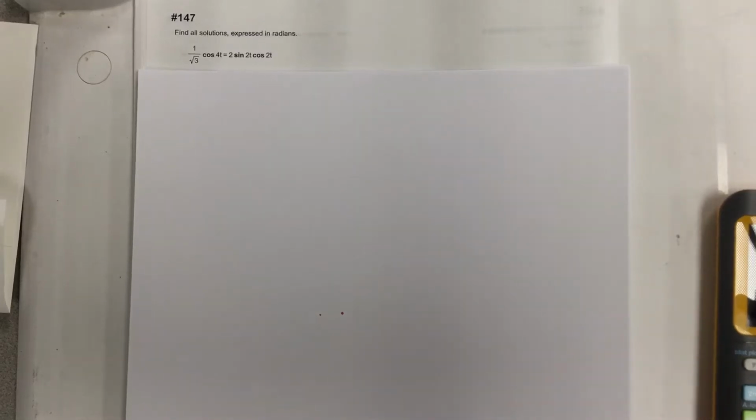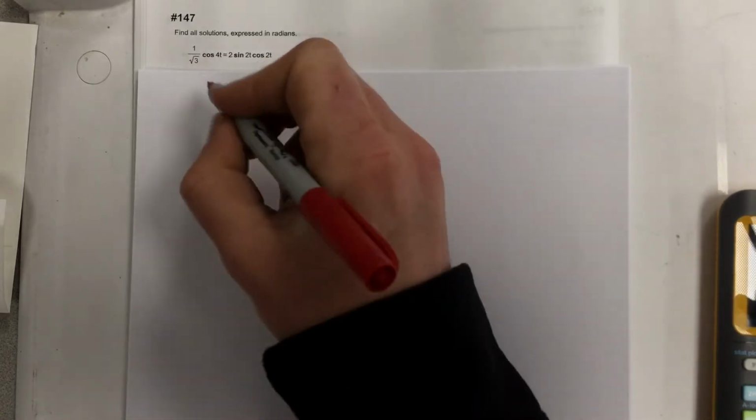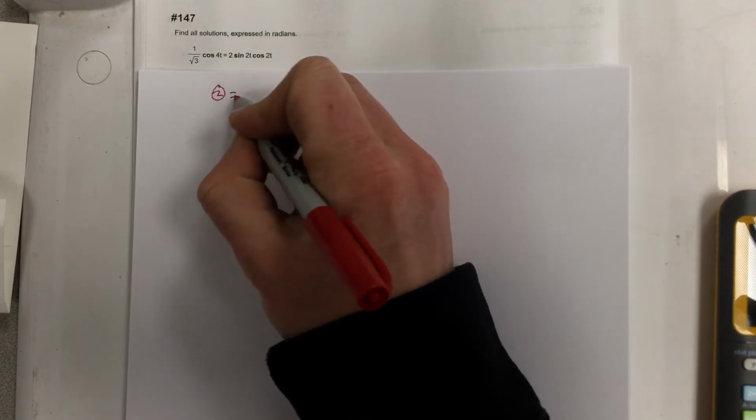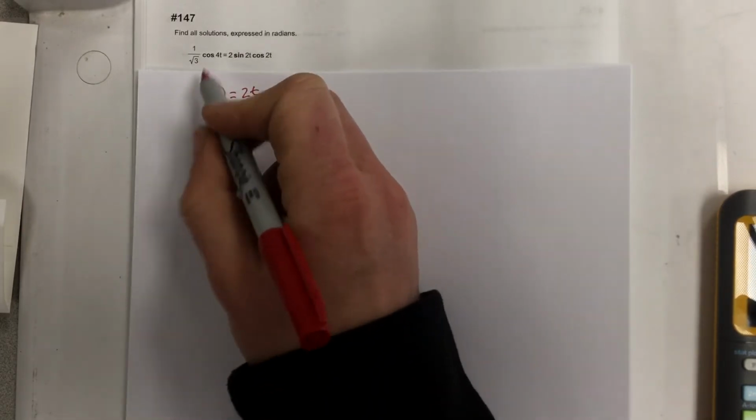This is problem number 147 from your trig packet. In this problem it says find all solutions expressed in radians. And it gives you an equation that looks pretty complicated. But the first thing we're going to do is say that theta equals 2t to make it look a little more simple.